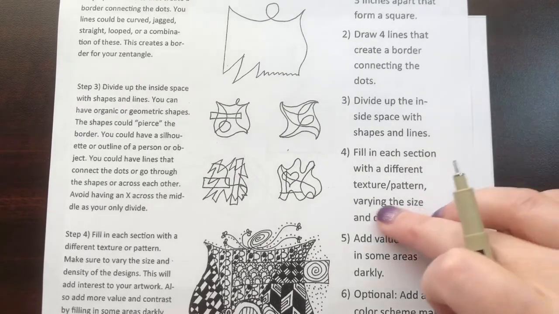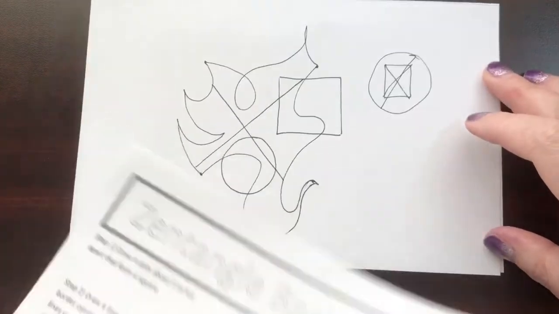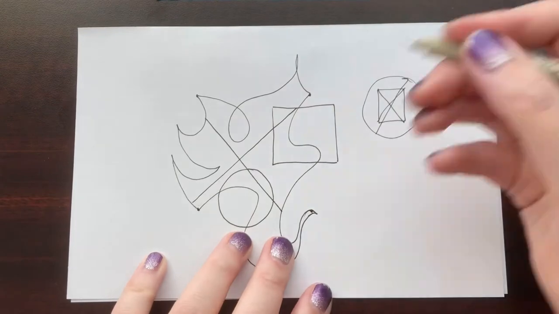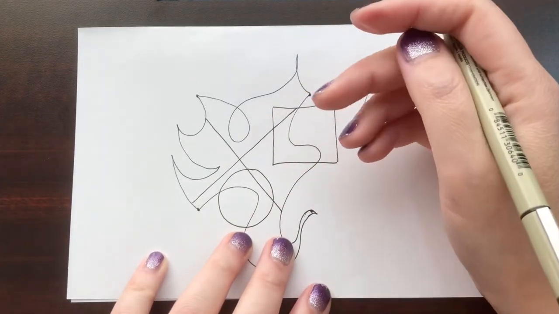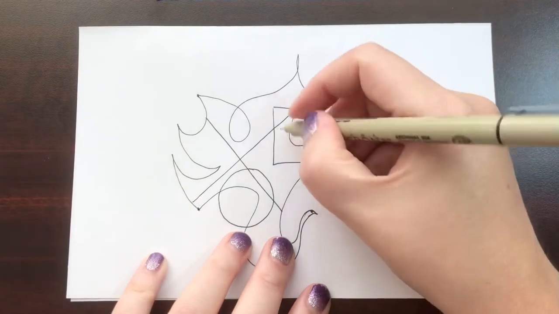So once you have your sections, then you're going to fill in each section with a different texture pattern and vary the size and the density. So that just means that you want to have some areas that have big things and some areas that have small things. So remember our 6 basic shapes that we had. We had the grid, the scales, the stripes, the bubbles, the starburst, and the organic.